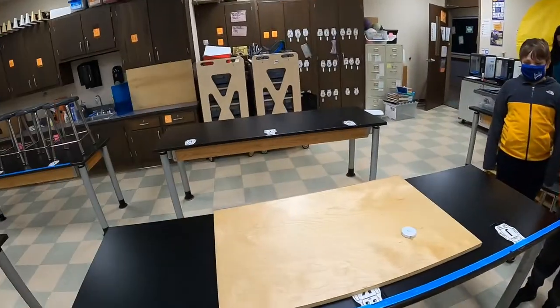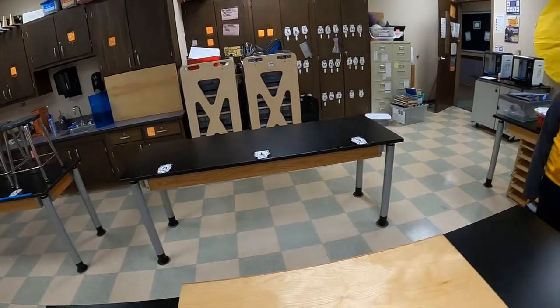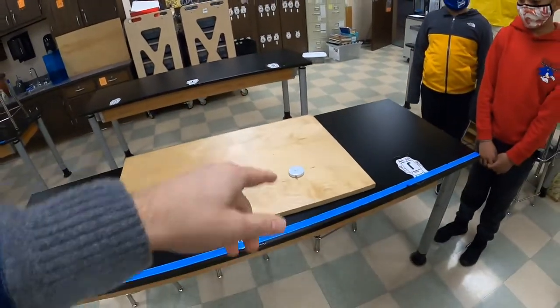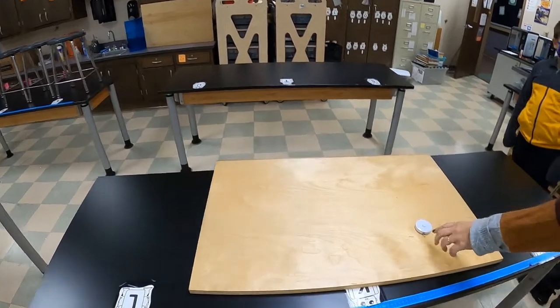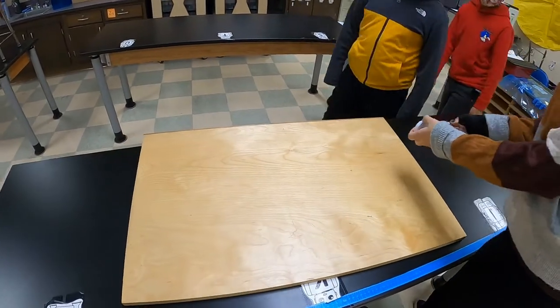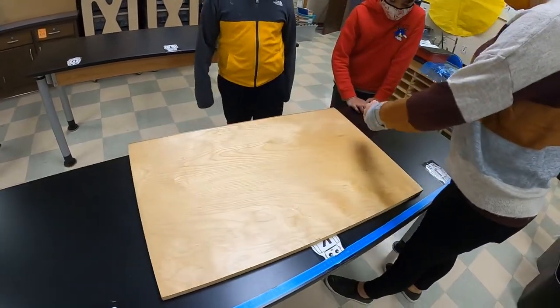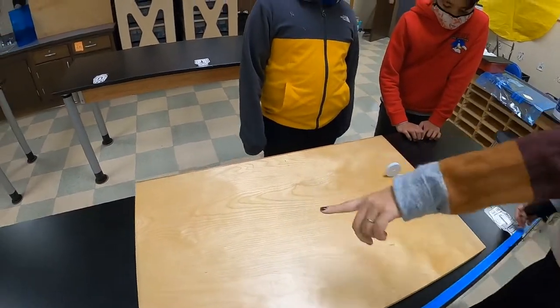Measure this board. Measure it and tell us how long it is. There's a tape ruler. Make sure you can start using that. Yep, you guys go on over there. And then make sure you're using the inches side. So this side is centimeters, right? This side's inches. We want to know in inches, how long is this board?